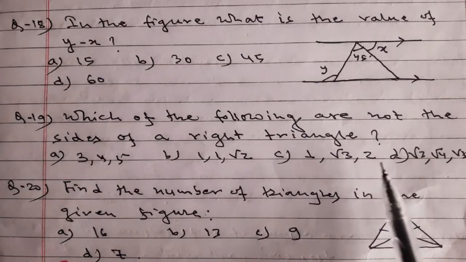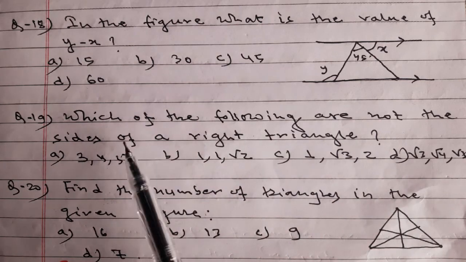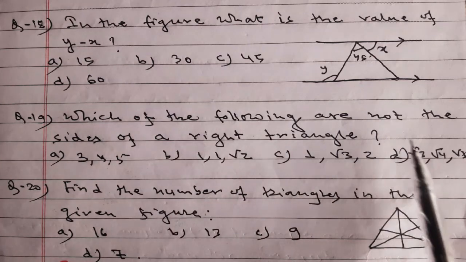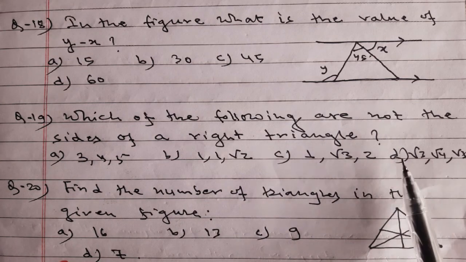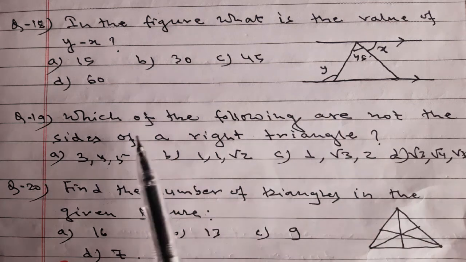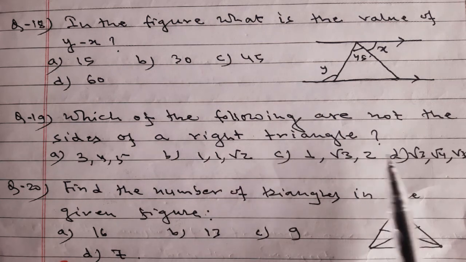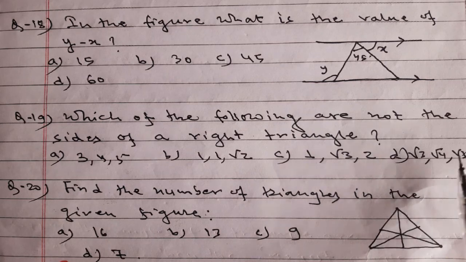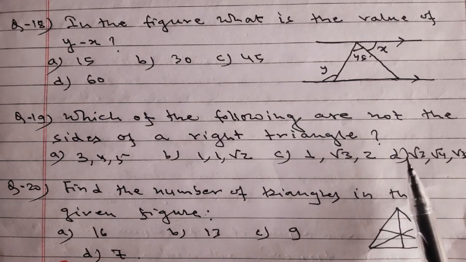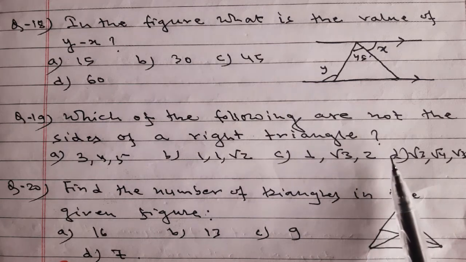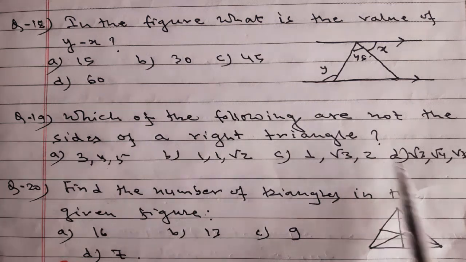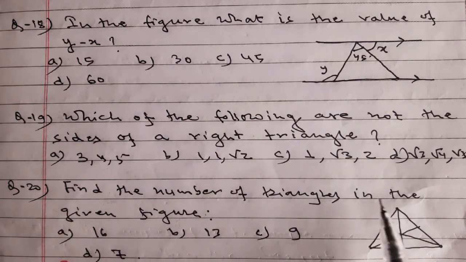According to the question 19, the three sides of option D are not the sides of a right angle triangle, because D doesn't satisfy the Pythagoras formula. So we have to circle D, which is the right option according to the question. Now let's go to question number 20.